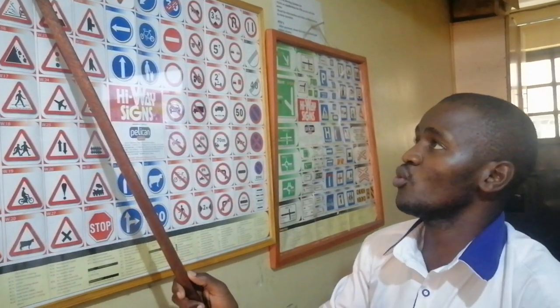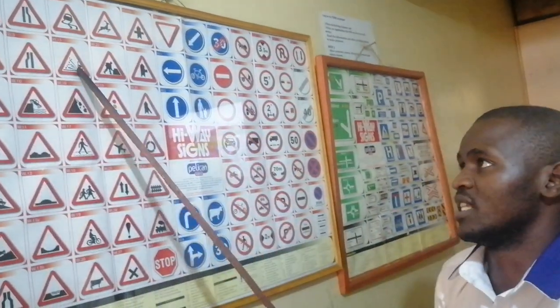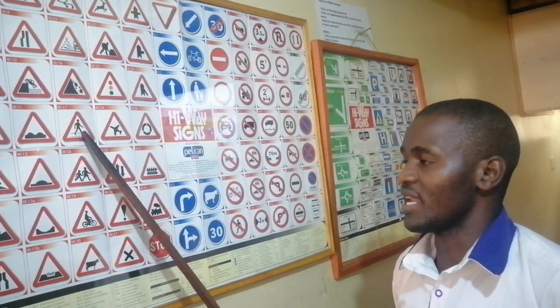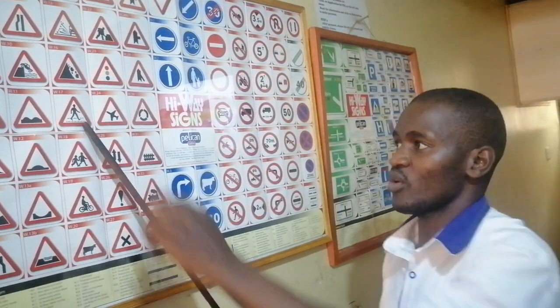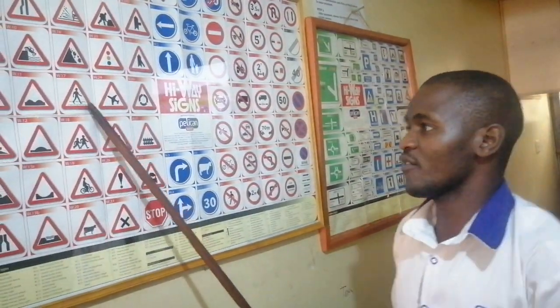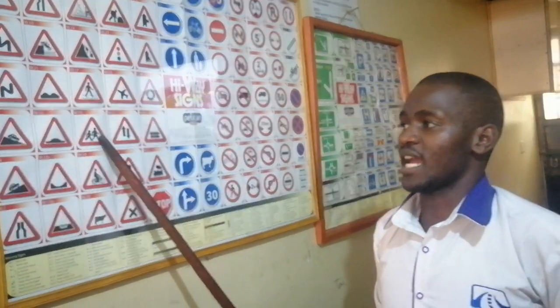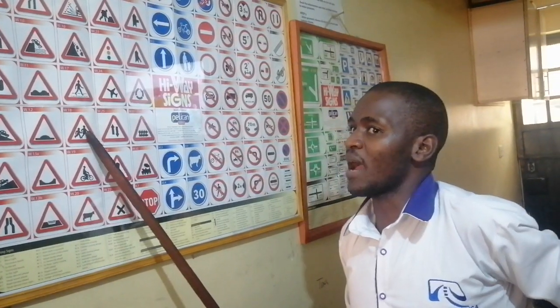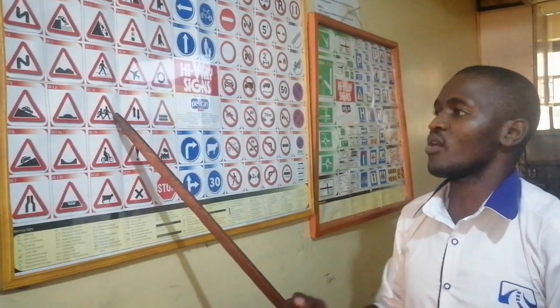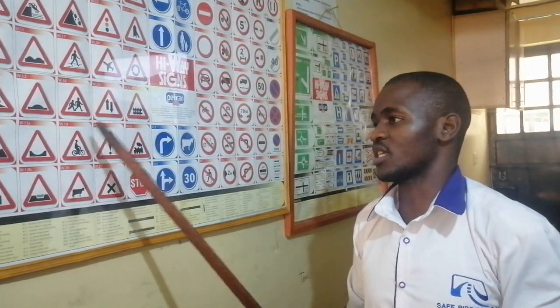Slippery road ahead. Make sure that your vehicle has got good wheel treads. Loose road surface, a tarmac road ahead. Fallen rocks ahead. Pedestrian crossing ahead. Here you are required to slow down and stop and give way for pedestrians. Children crossing ahead. Children are unpredictable when it comes to the road, so you are required to slow down and give them way to cross the road.